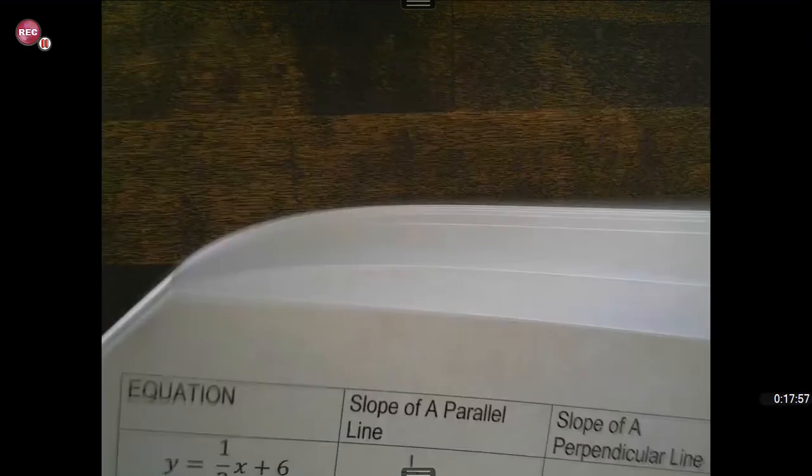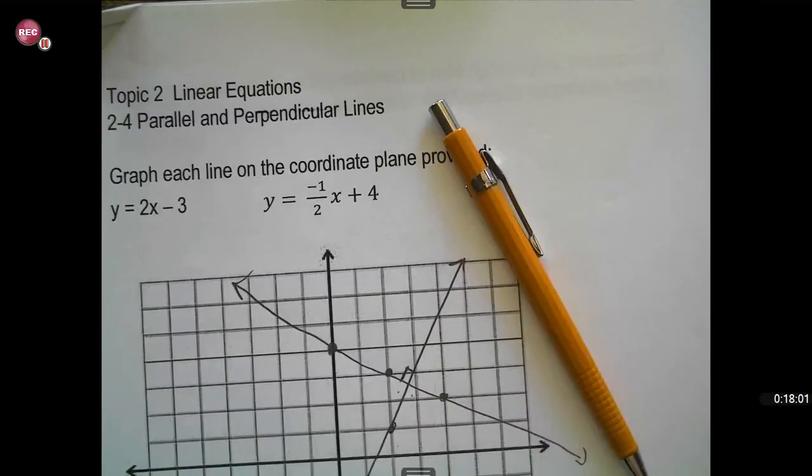And that's about it for parallel and perpendicular lines. So the next video will be the review for the Topic 2 test.